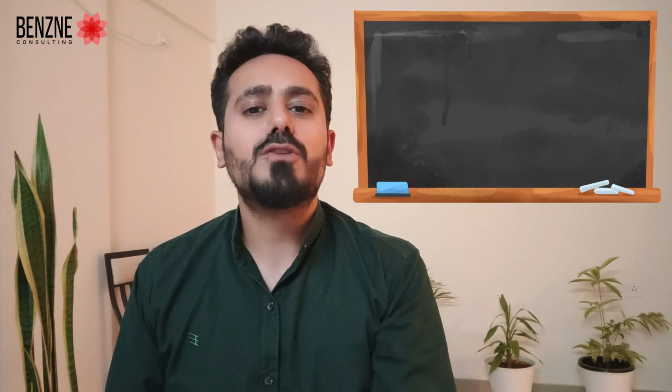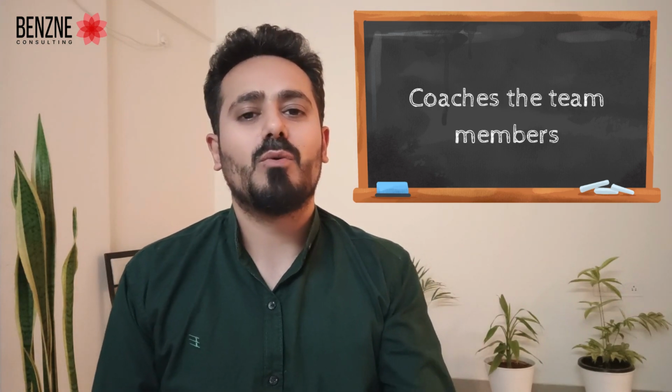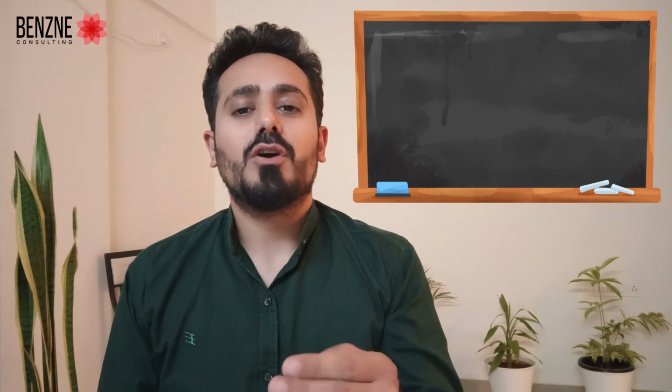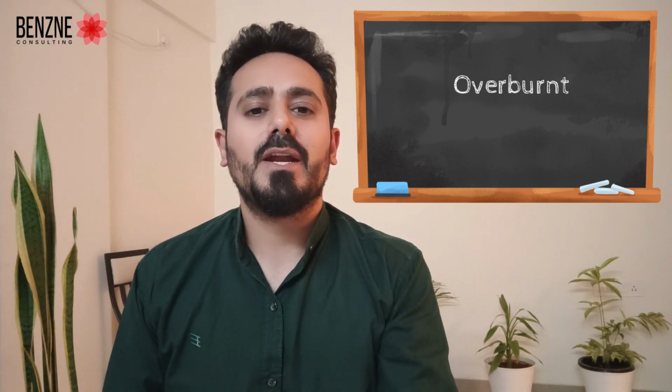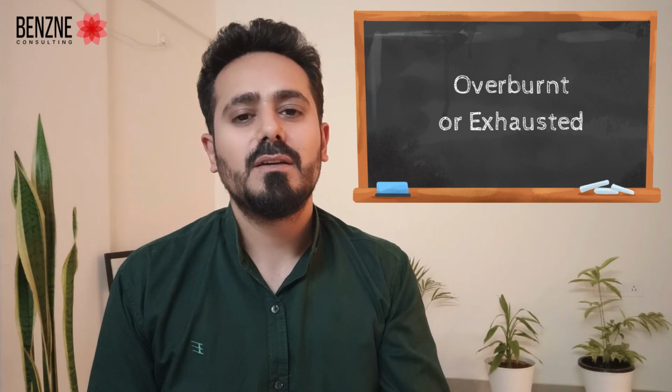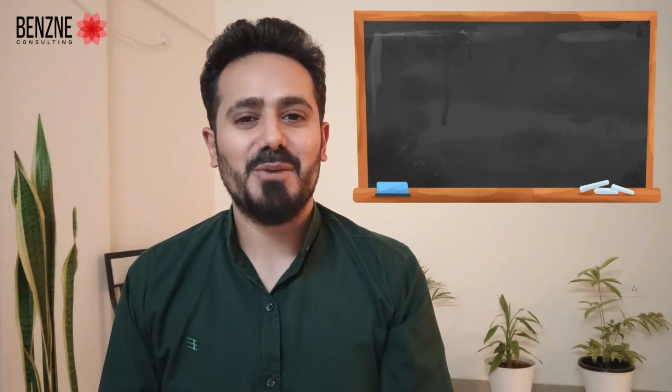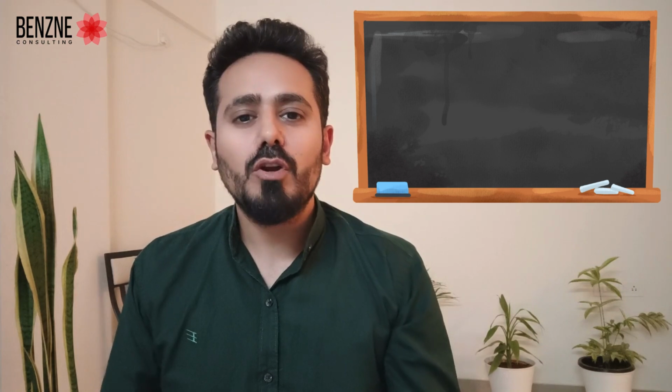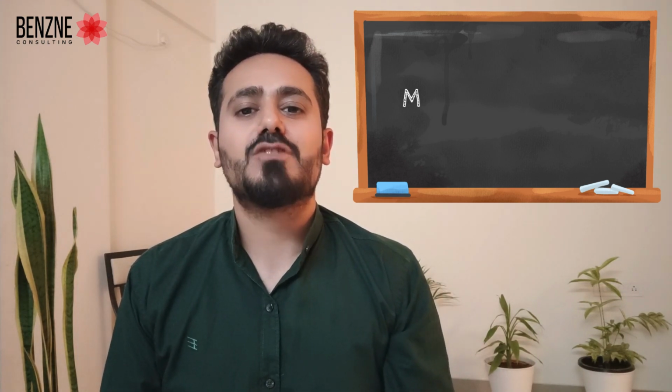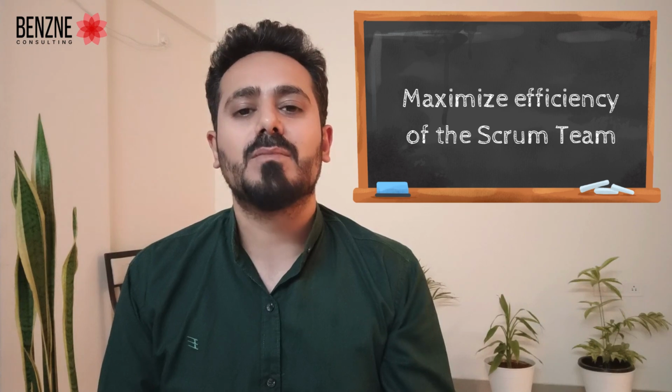The Scrum Master also coaches the team members if required. He or she also safeguards the team from getting burnt out and exhausted, hence the Sankat Mochan of the team. But the overall responsibility of a Scrum Master is to maximize the efficiency of the Scrum team.